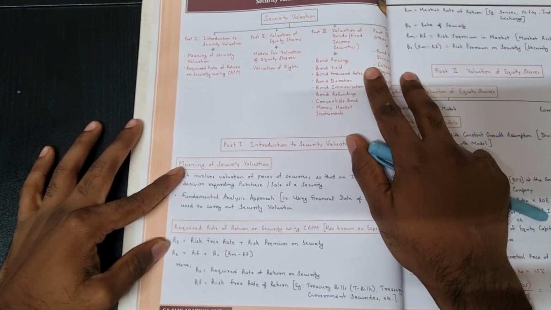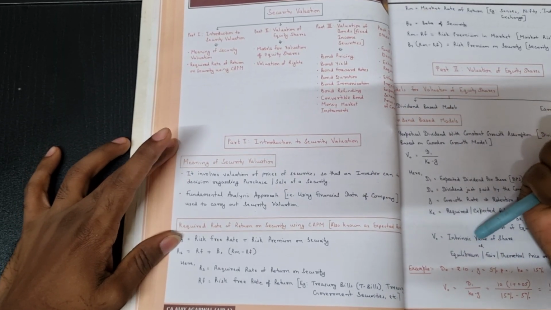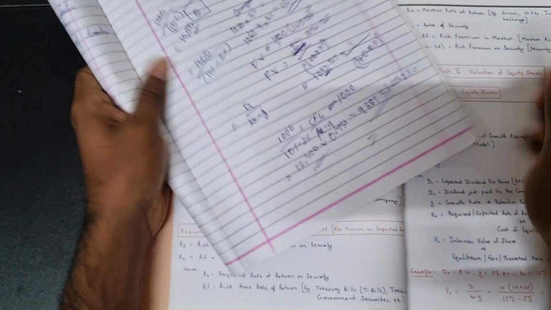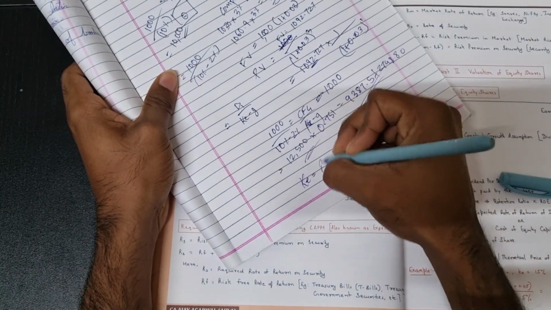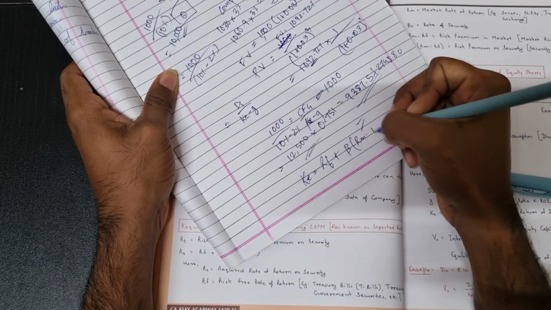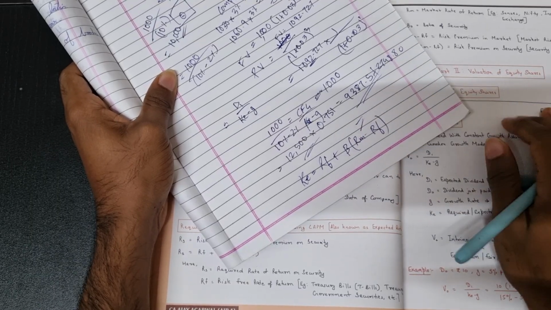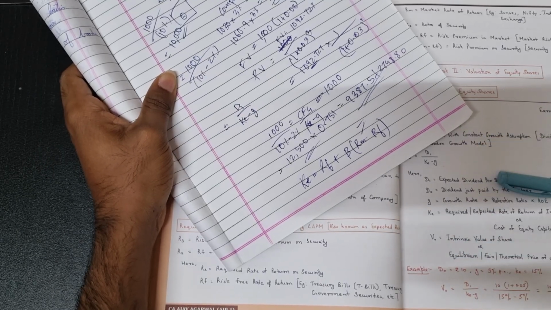The required rate of return, that is KE, is equal to RF plus beta times (RM minus RF). This formula we all know.